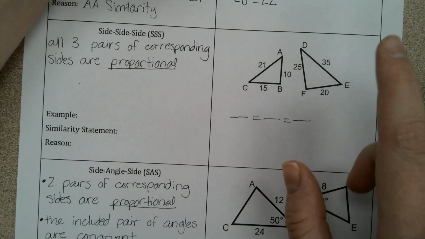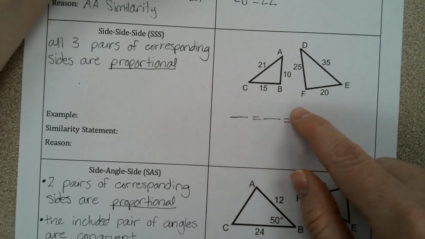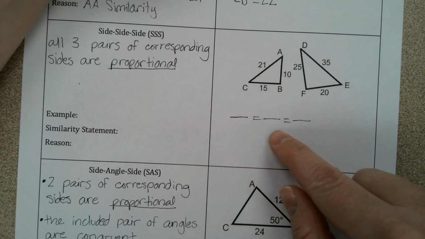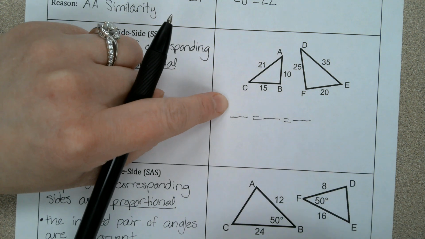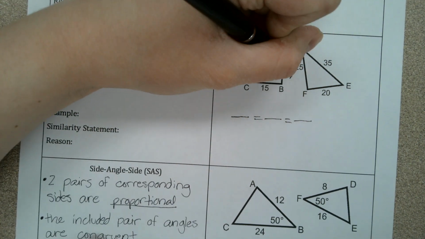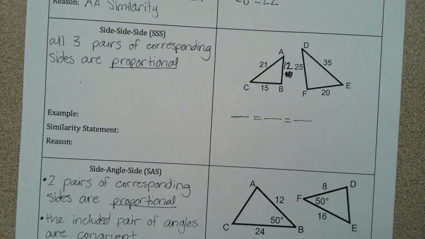You're going to take one triangle, typically I start with the left one, and you're going to put all those numbers on top here. Then you're going to take the other triangle and you're going to put all those numbers on bottom. So you have one triangle on top, one triangle on bottom. Let me pause for a moment. Mark this 10 out and make it a 12. I did make the change in the online copy already.